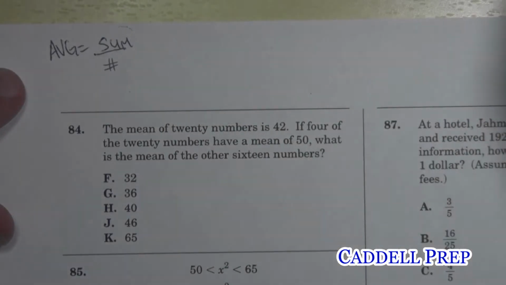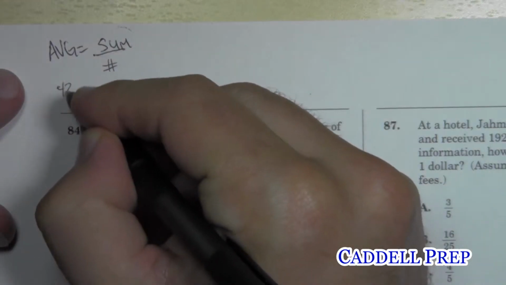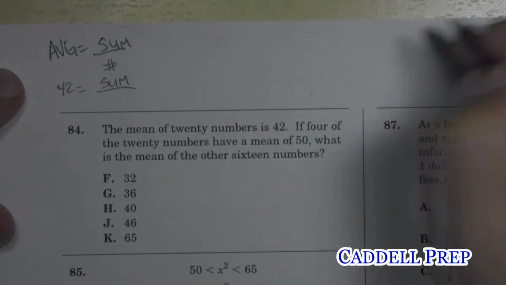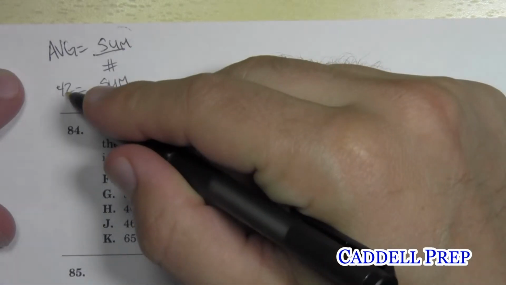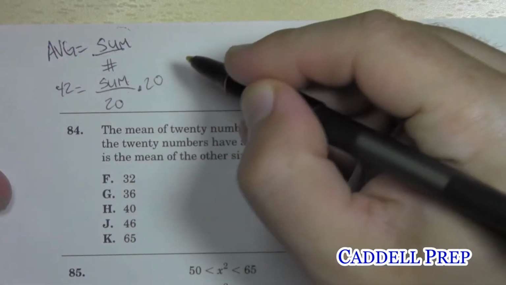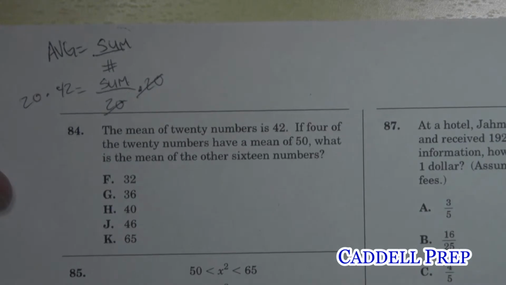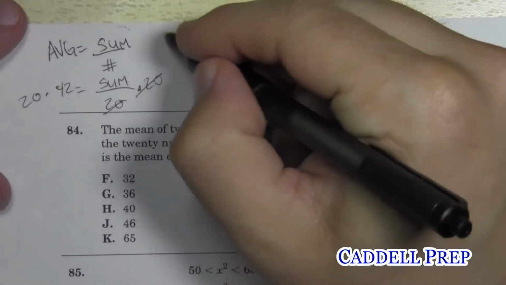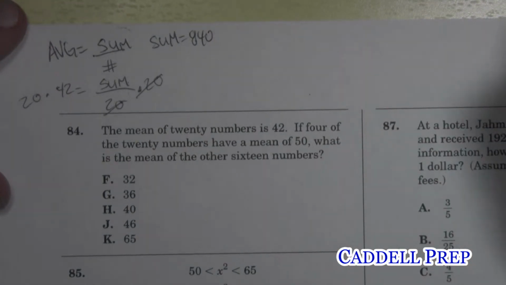So let's start with this. The mean of the 20 numbers is 42. So if the mean or the average is 42, we'll find out what the sum is, and altogether are 20 numbers. So this is sum divided by 20 equals 42. We'll find the sum by doing inverse operations. So we'll just multiply by 20 on this side, multiply by 20 over here, and this cancels out. If we do 20 times 42, we get 840. So we know that the sum is 840 for the full 20 numbers.